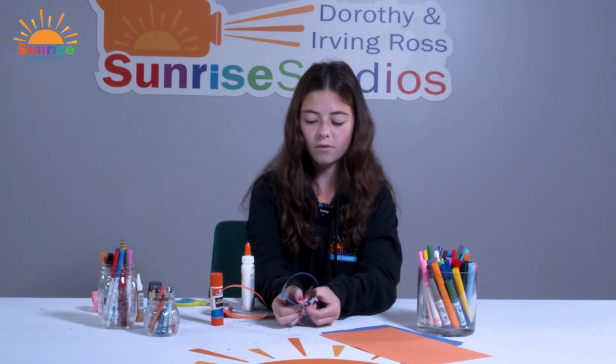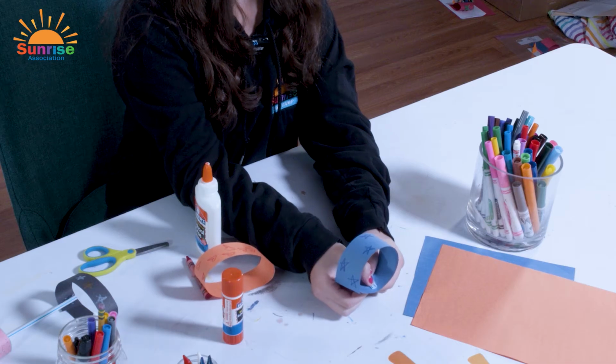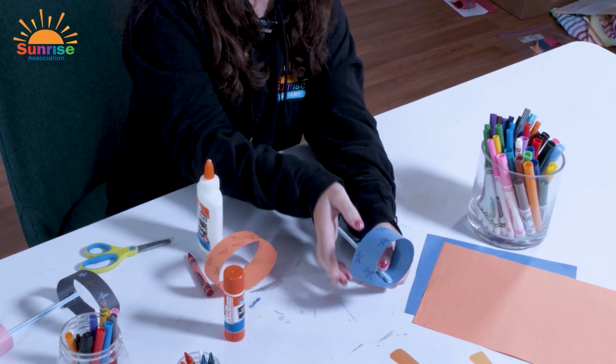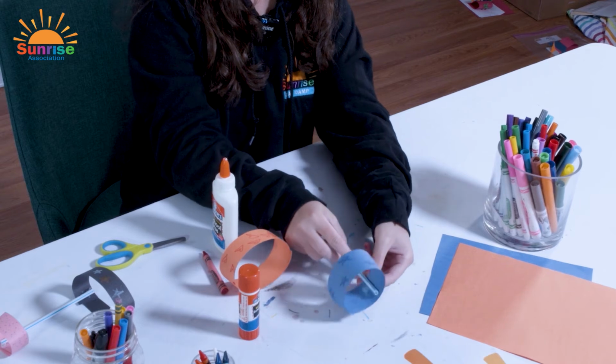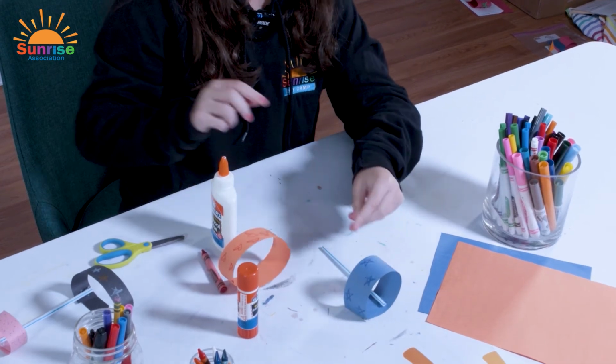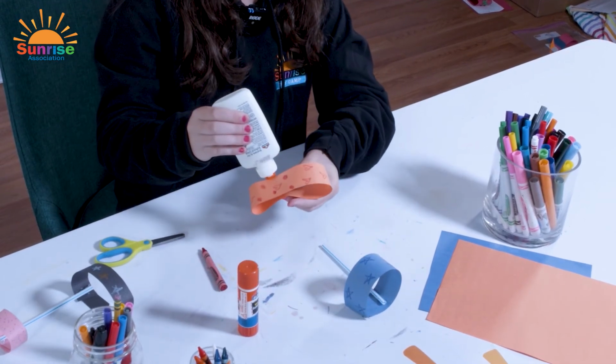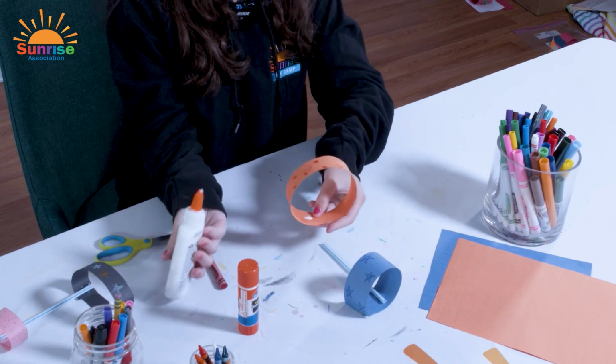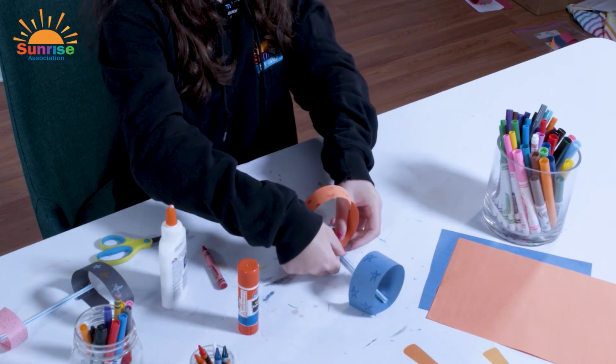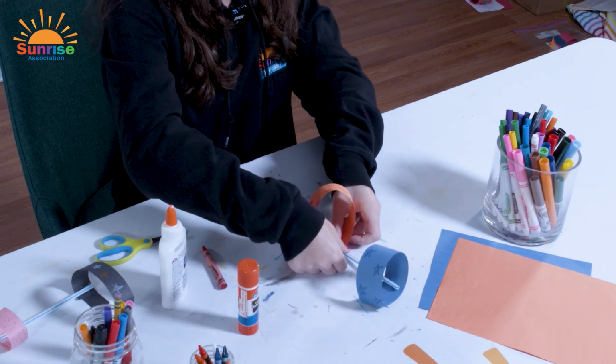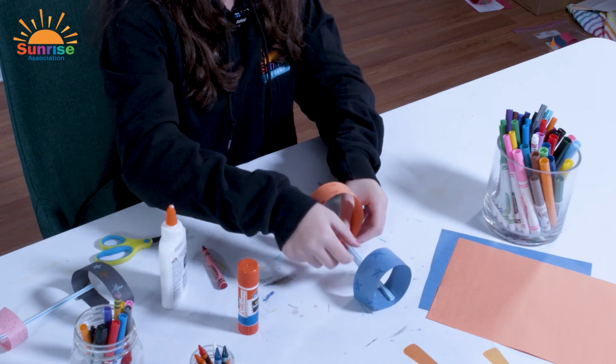And you want to make sure that your glue dries all the way before you try to fly your plane. So you might need to hold it there for a few seconds. And I'm going to do the other side. But because I wanted to show you how it flies, I made one ahead of time where the glue already dried so that I can show you.